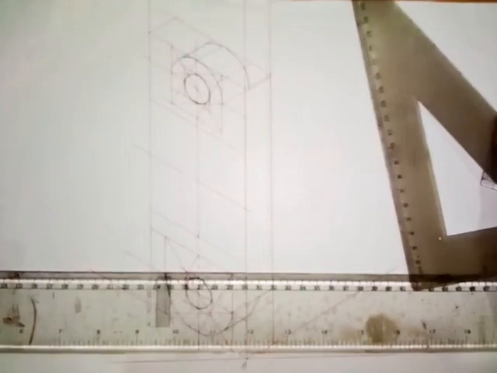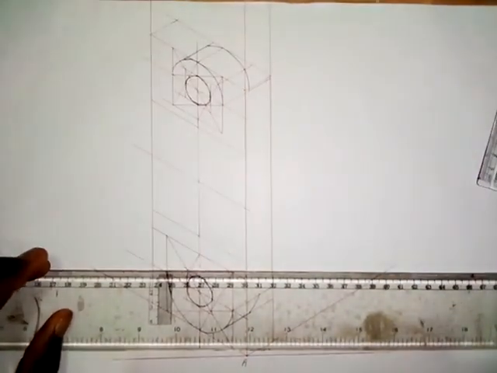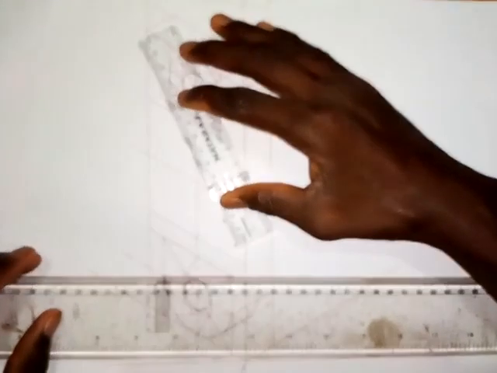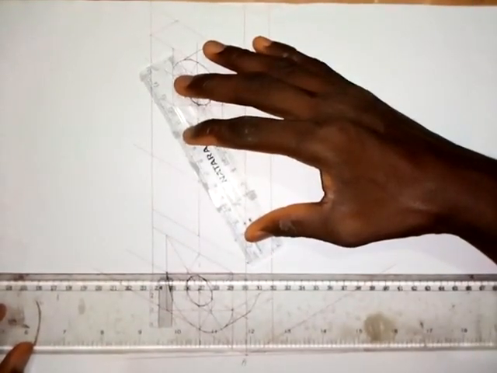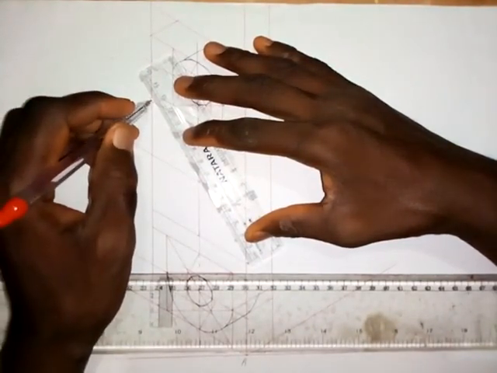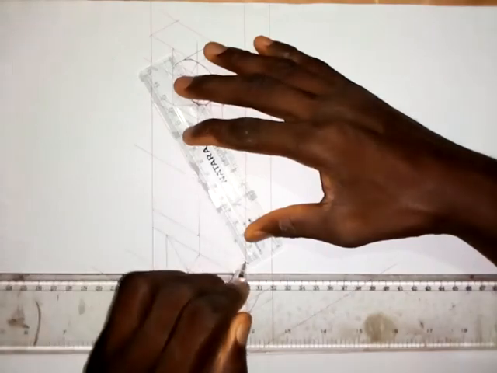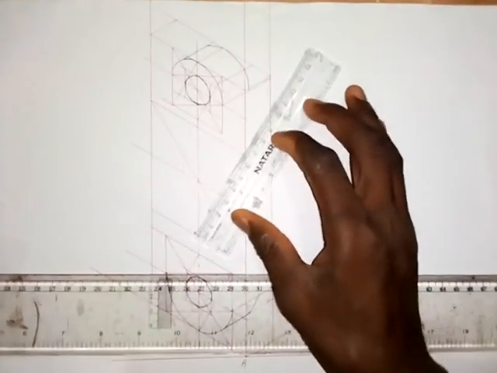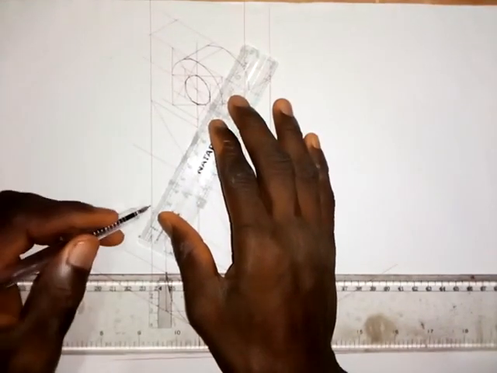I will draw it here. I can do it the way I did the other one, but let me just do it here with a compass. Okay, so I will join this together here, then join this together with this.